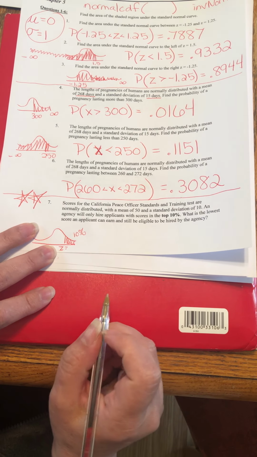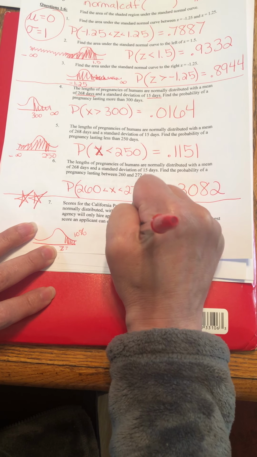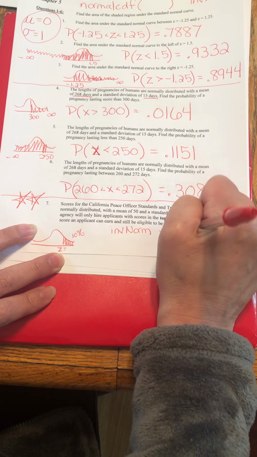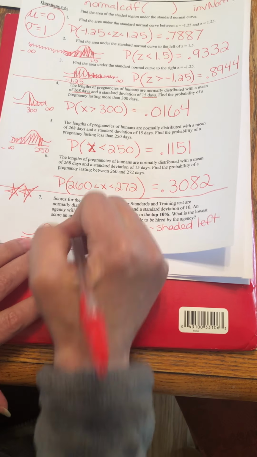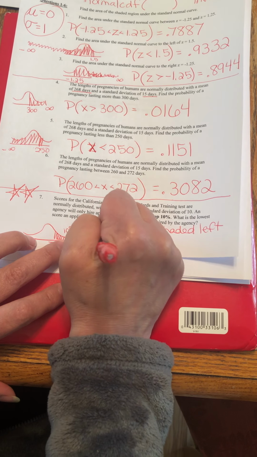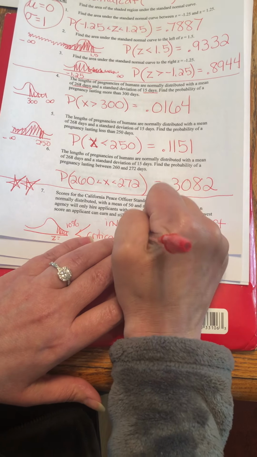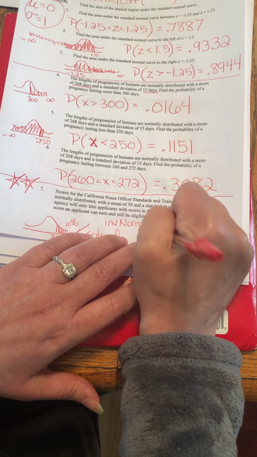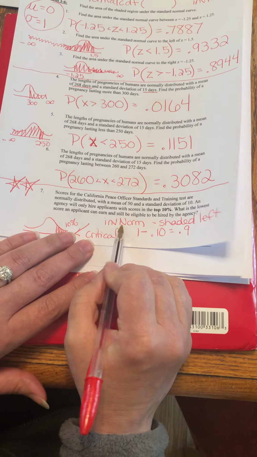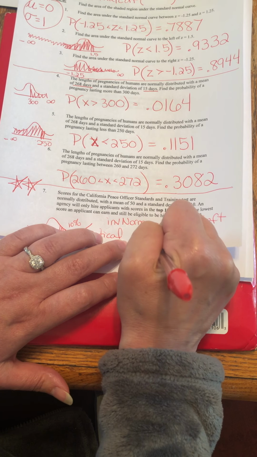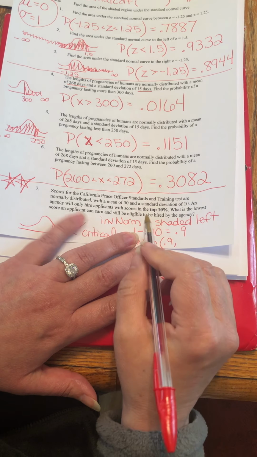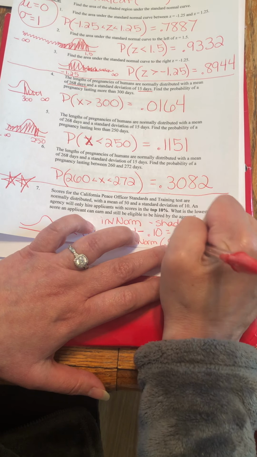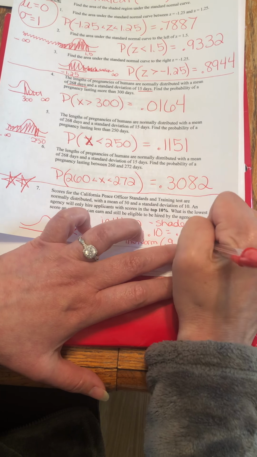This is where we use inverse norm. But the problem with inverse norm is that you can only use it when it's shaded to the left. If it's shaded to the right, it's called critical. This one is shaded to the right, so it is critical. When it is critical, you have to do 1 minus 0.10, which is 0.9. Now you're going to do inverse norm of 0.9. The mean is 50, and the standard deviation is 10.